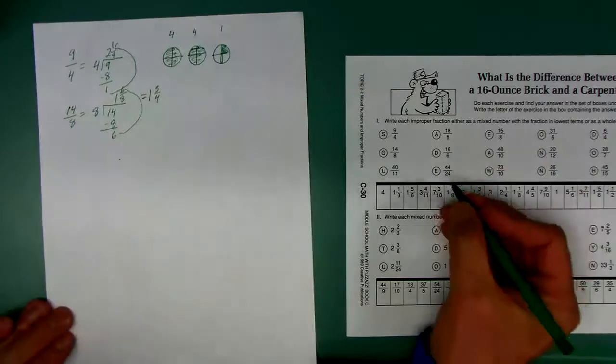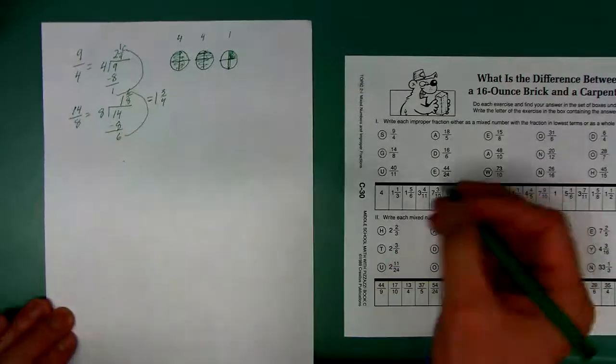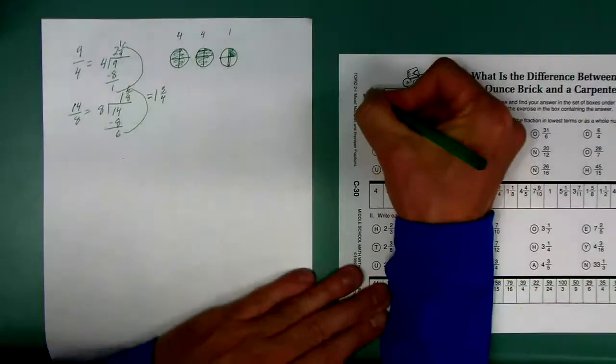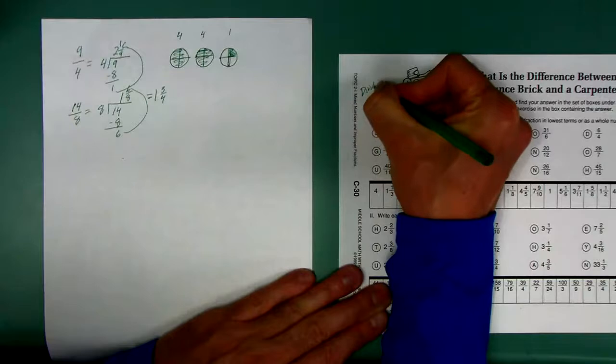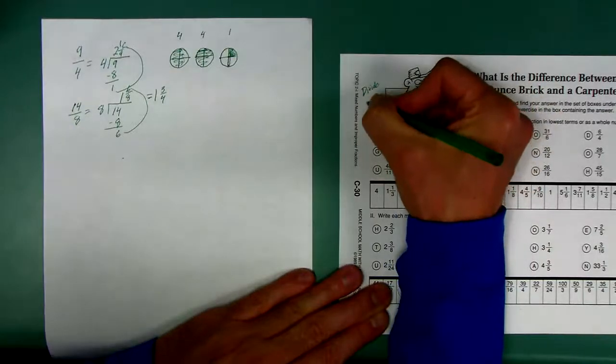That's how you're going to do all these. You're going to divide the bottom into the top. So this whole entire top, right? You're going to divide the denominator into the numerator.